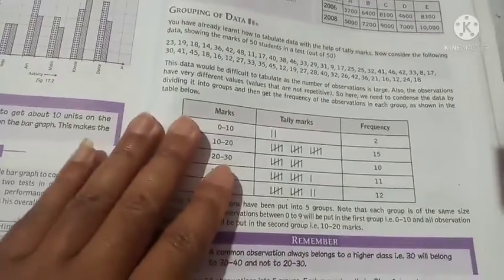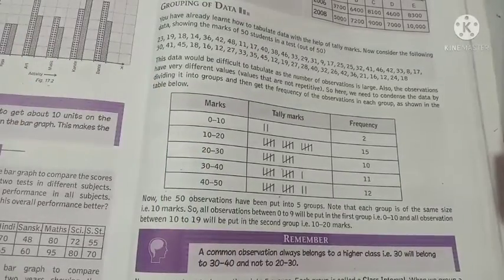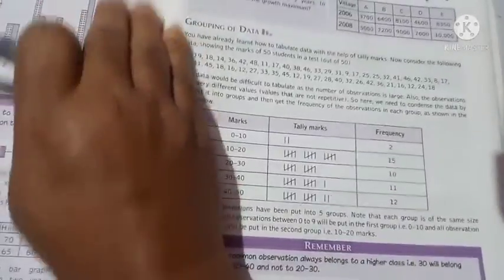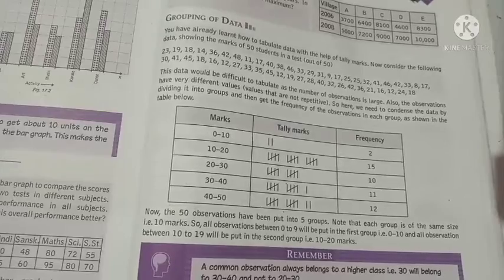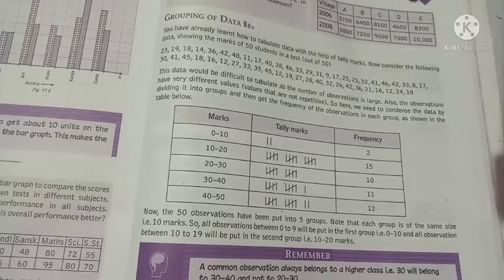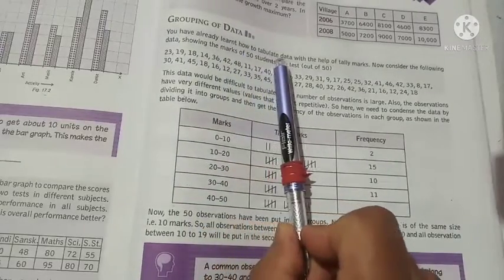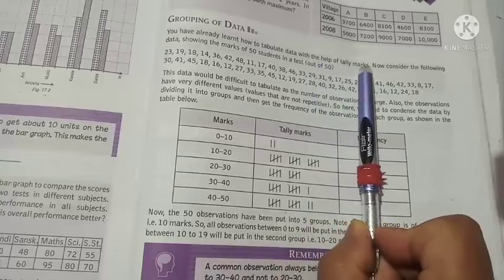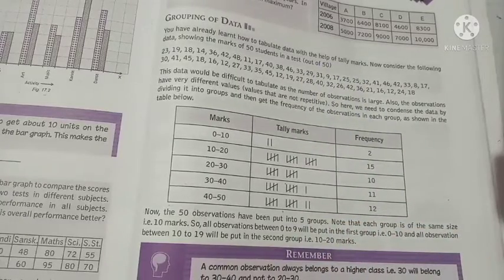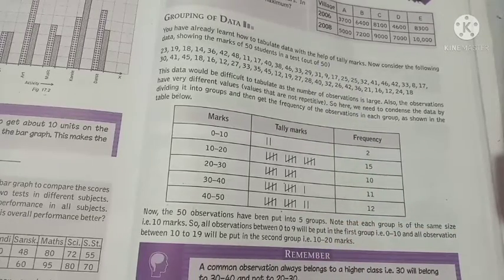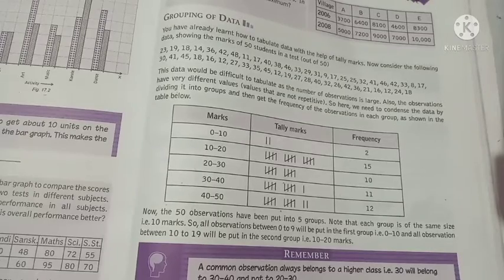next one is grouping of data. This is very important. Okay, we have already learned how to tabulate data with the help of tally marks. Yes, we have already learned how to prepare tabulated data by using tally marks.